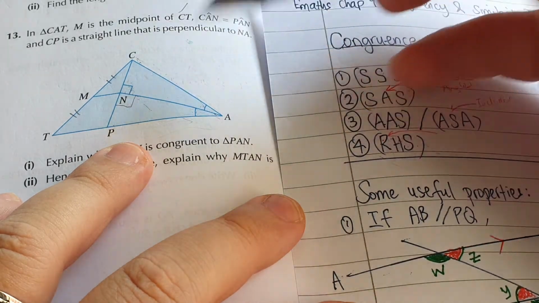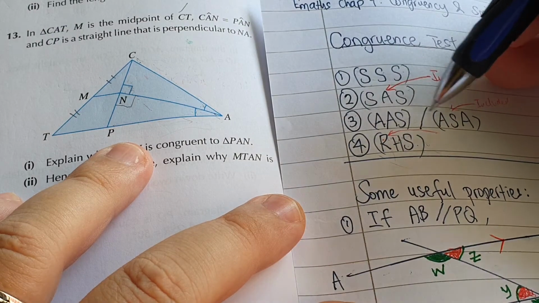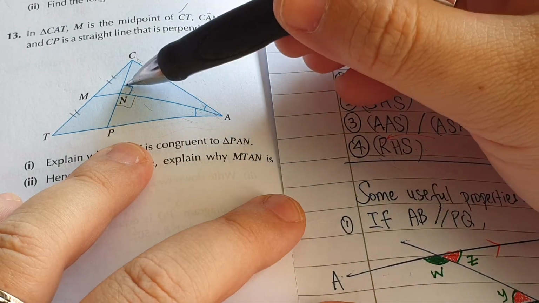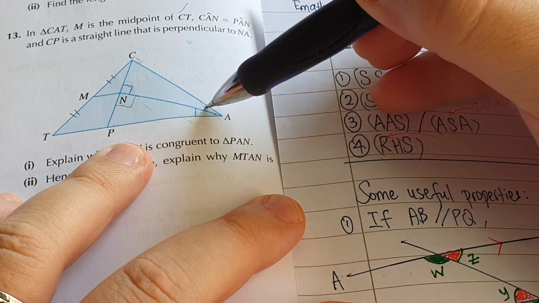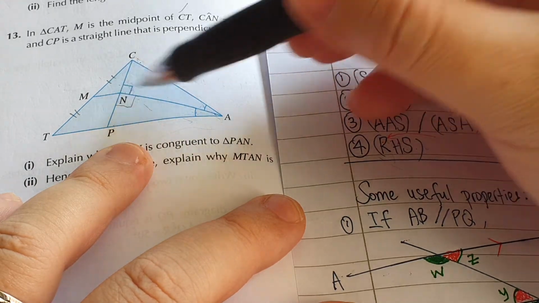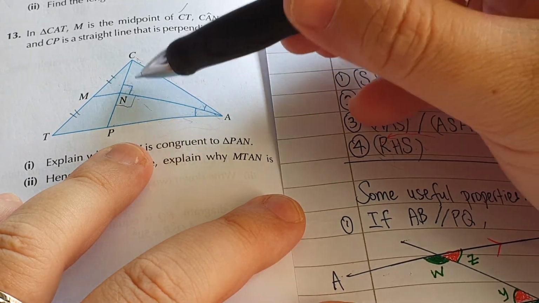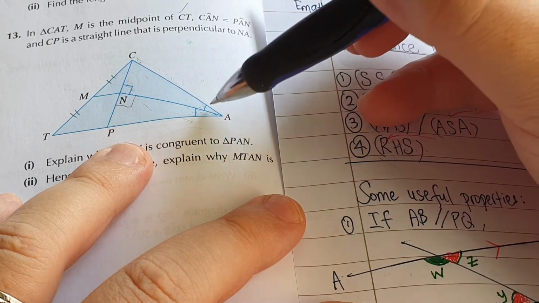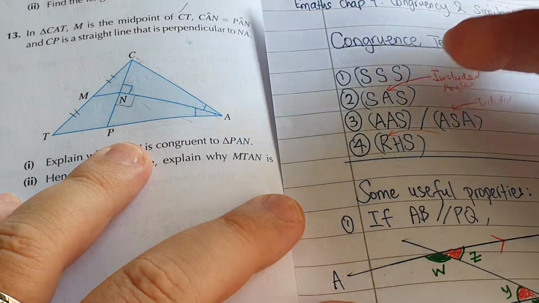Or is it ASA? That's where it's important. You need to know whether AAS or ASA. Angle, then there's a side, then there's an angle. So the side is in between two angles that you know, right? So this must be ASA, not AAS. Okay, I think you got the idea, right?